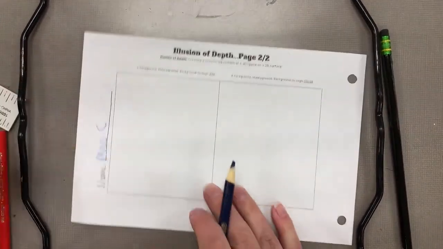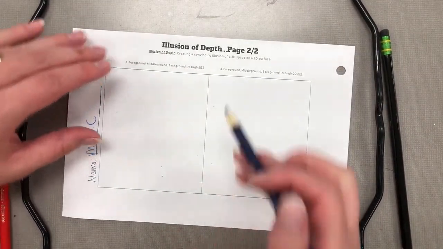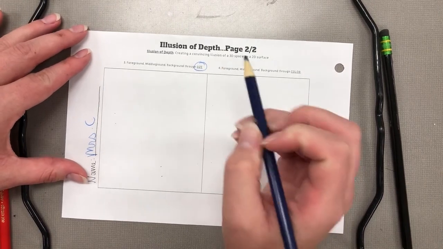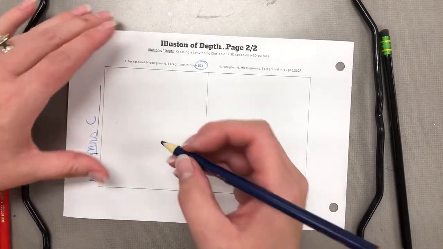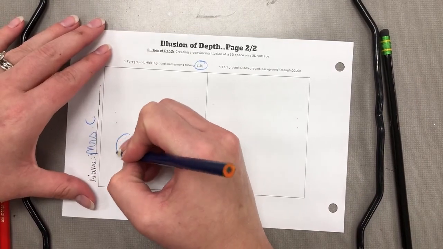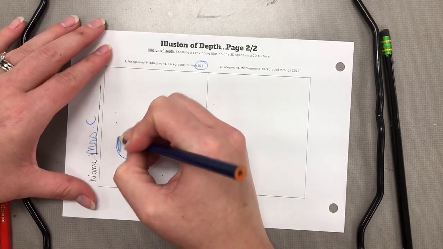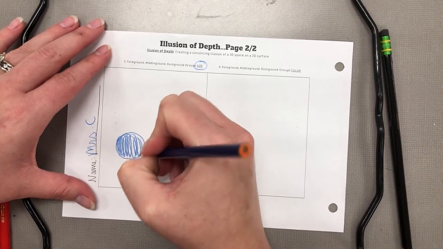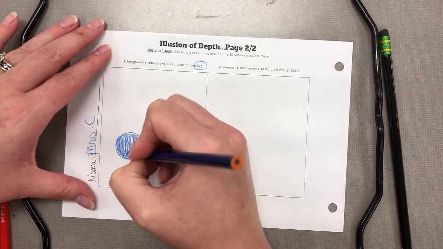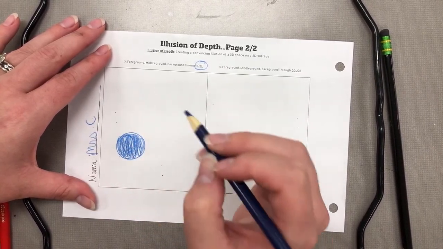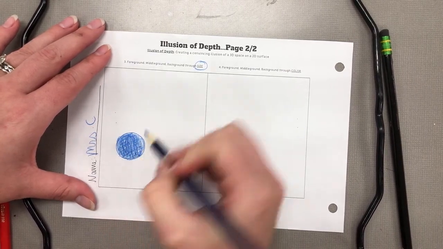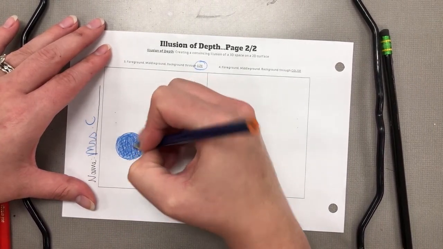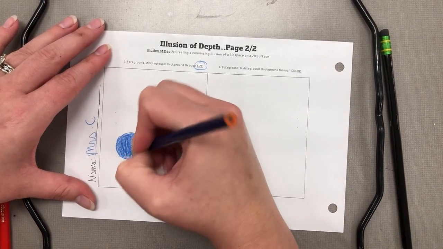Okay. Last one, Illusion of Depth, page 2. Make sure you've got your name on there. Again, we're showing foreground, middle ground, and background through size. So we discussed that objects that are closer to us are larger. This is some kindergarten coloring right here. I apologize. I'm trying to go quickly so this video is not 20 minutes long.